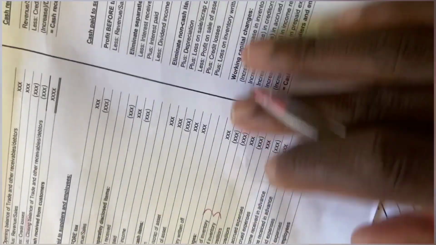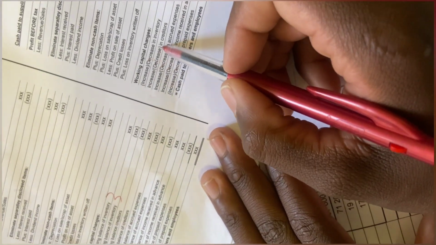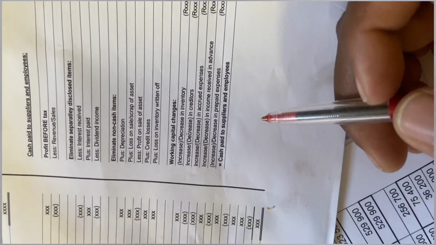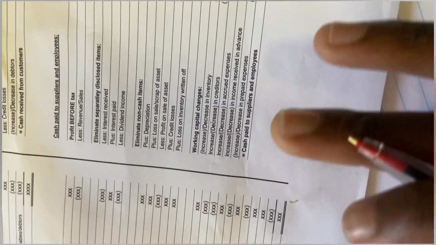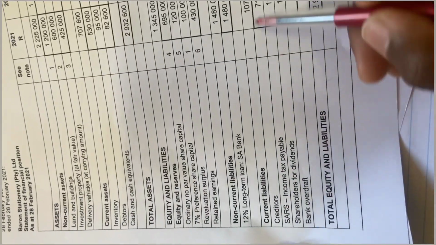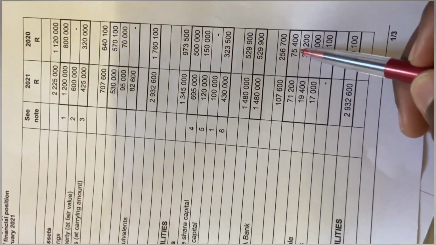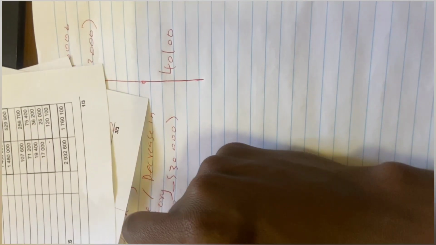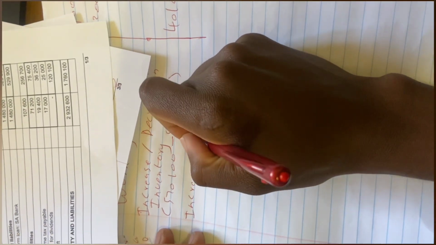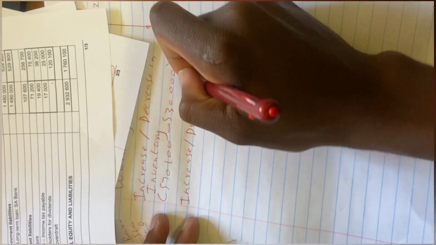By the way, it can either be written in this way or this way, but I prefer using this way, because if you know that for all the assets the opening balance is positive and the closing balance is negative, everything is going to be fine. We now focus on creditors. Creditors will be under current liabilities. For creditors, we have the opening balance of 75,400. Like I said, let the opening balances for liabilities be negative and the closing balances be positive.